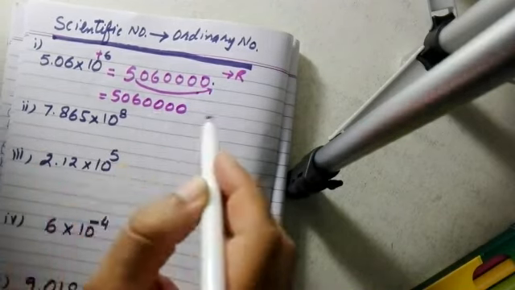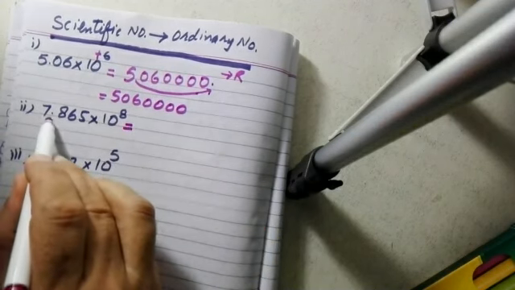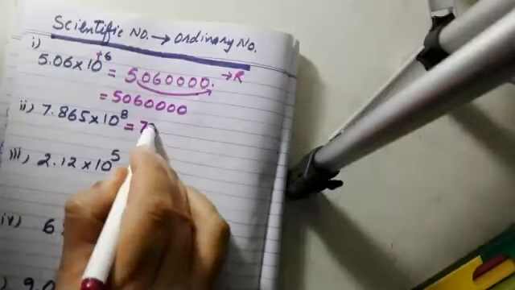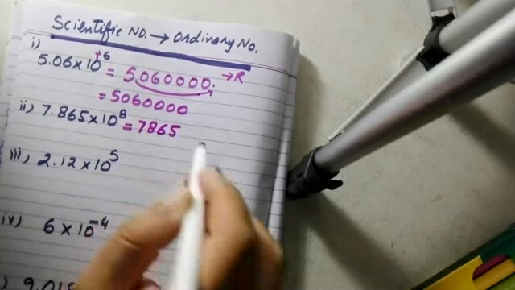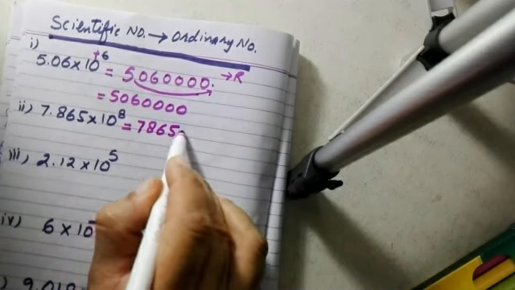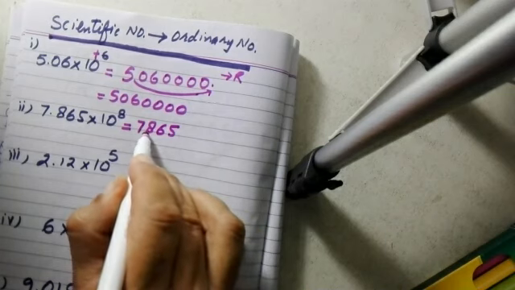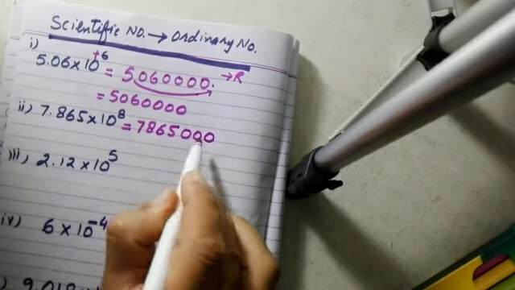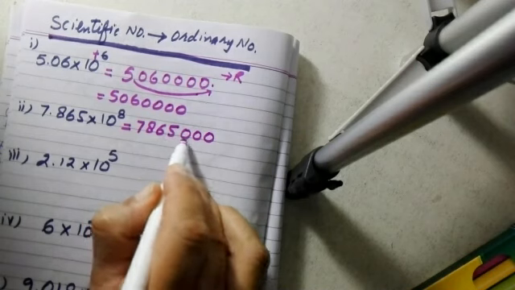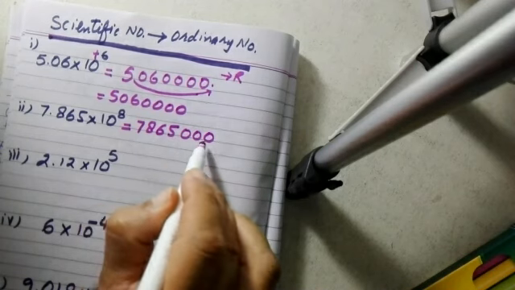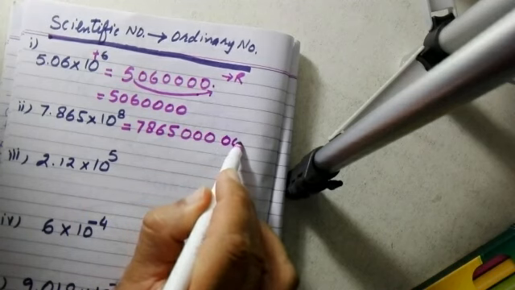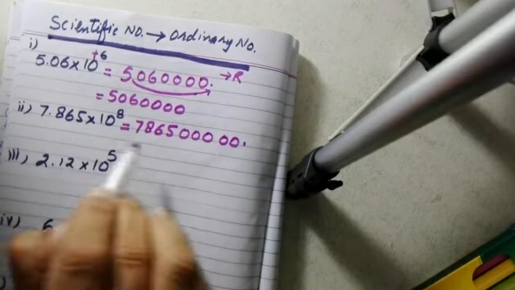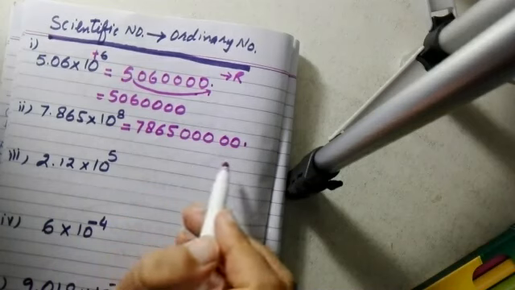In the next example, in a very similar way, you have to shift the decimal 8 digits ahead. So it will become 7, 8, 6, 5, and we have to move 8 digits altogether. So you can see that we have shifted the decimal 1, 2, 3. Further we have to move 1, 2, 3, because we don't have any other digit in this number, so we will add zeros ourselves. So 3 and 3 will become 6, and 2 more zeros, and the decimal will be shifted right here. So the number from scientific notation is converted into the ordinary number notation.